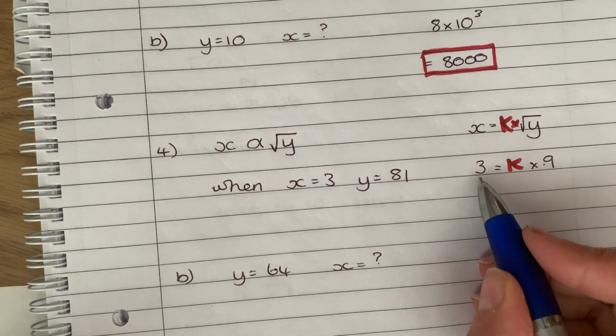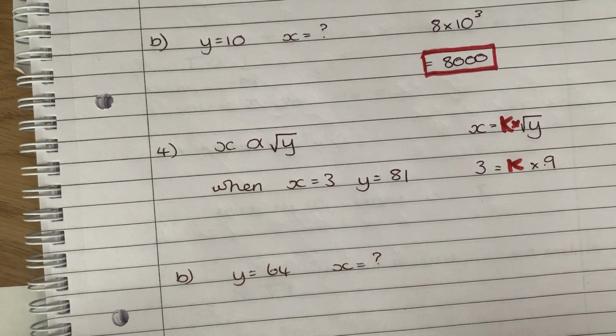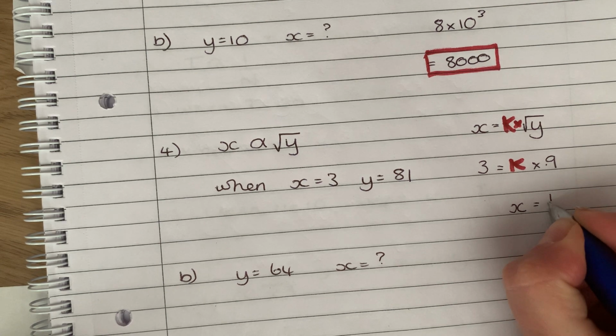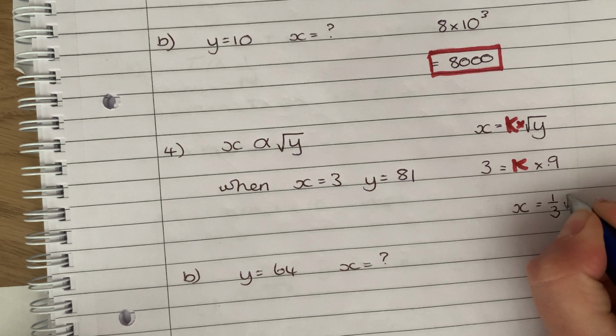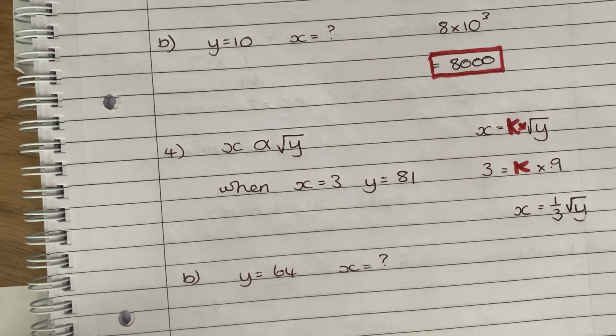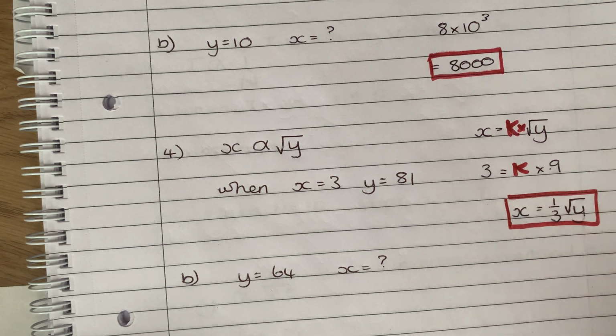So I can see here, 3 is what times 9? So k is going to be 1/3. So going back then, I've got x equals 1/3 of the root of y. So there's my equation.